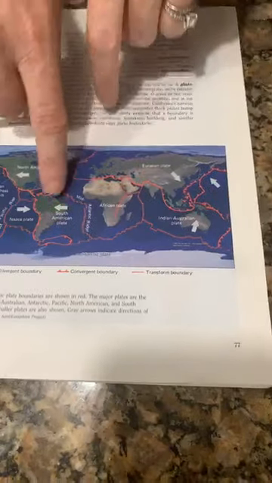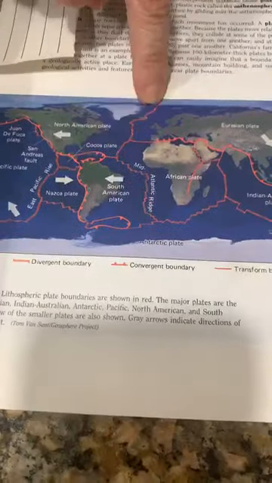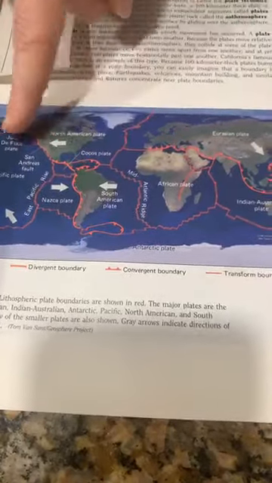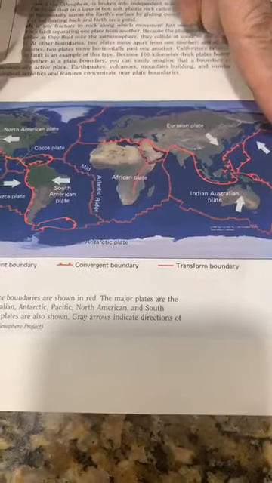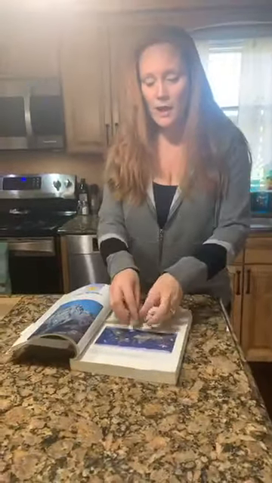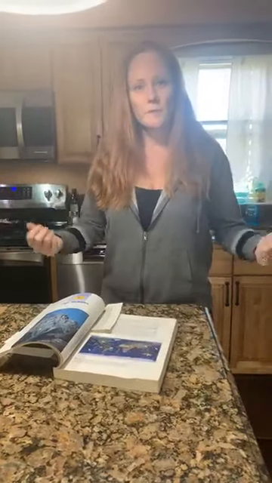In other places, like along the middle of the Atlantic Ocean, the North American plate's going this way, the Eurasian plate is going that way. So these plates are pulling apart or diverging, and this is a place where brand new crust is made. So the hot molten rock that's underneath comes up and forms brand new crust.